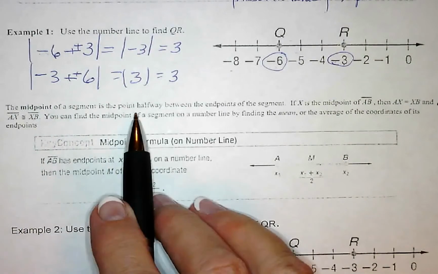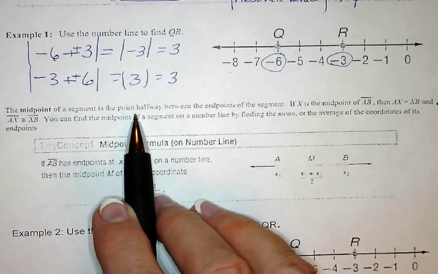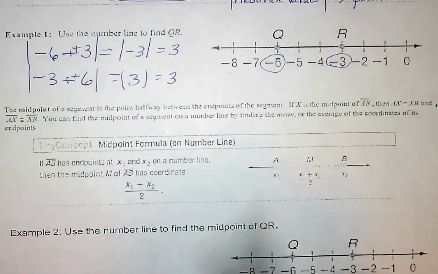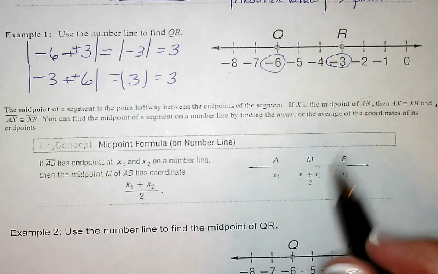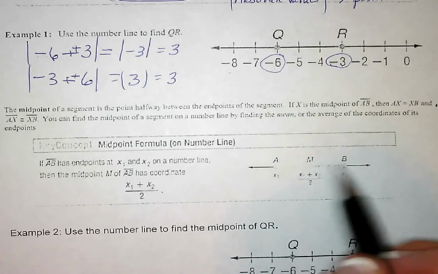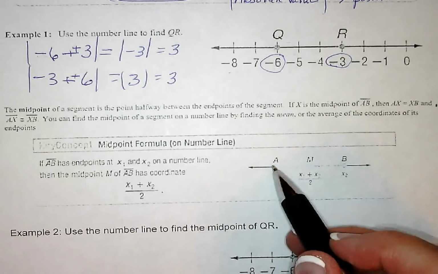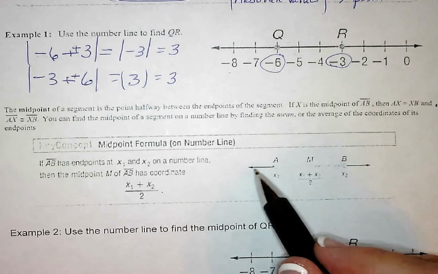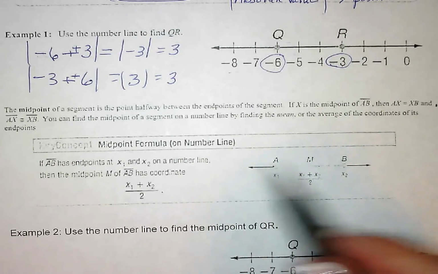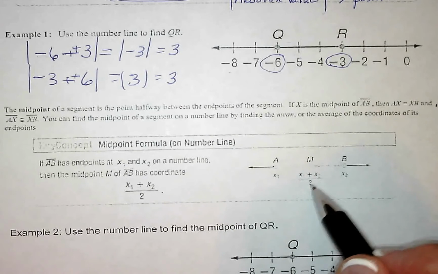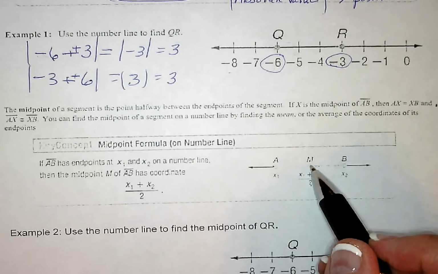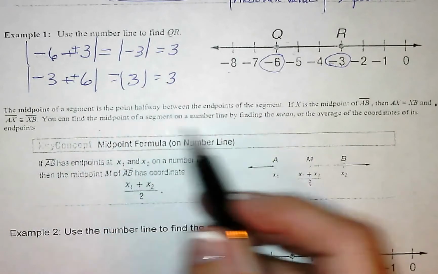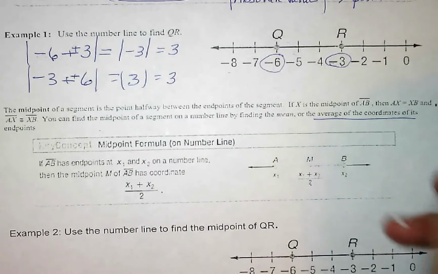The midpoint of a segment is what we really had focused on in the last unit, is halfway between the endpoints of the segment. Okay? So, halfway, to find something halfway, you're going to take the average. Think about that. What's halfway between this test and that test? I would add them up and divide by 2 to get my average. Okay? If you look here, the average of the coordinates.